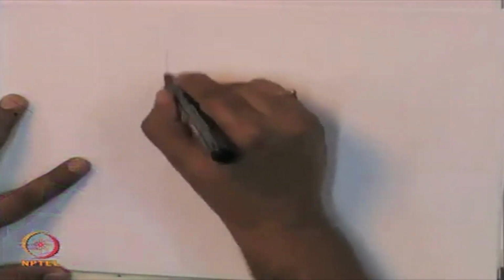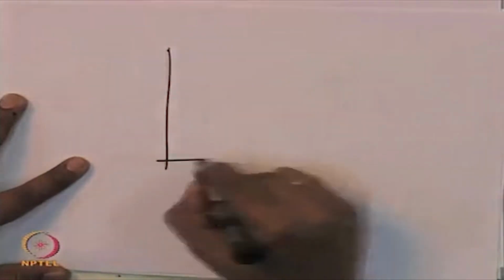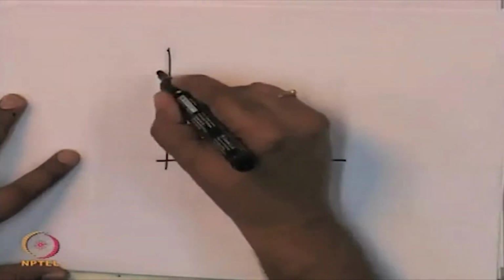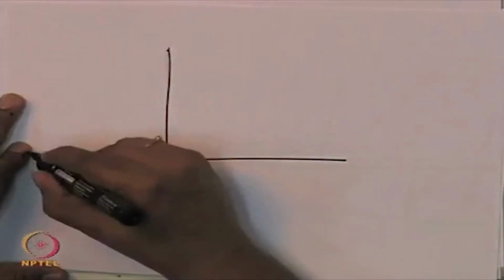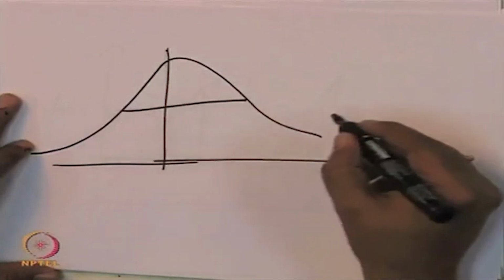So, to summarize, in this exponential distribution, we learned the average, we learned the standard deviation, and we learned that the standard deviation and average are the same. Now, we can also ask a similar question we asked for the Gaussian distribution: what is the width at half maximum?